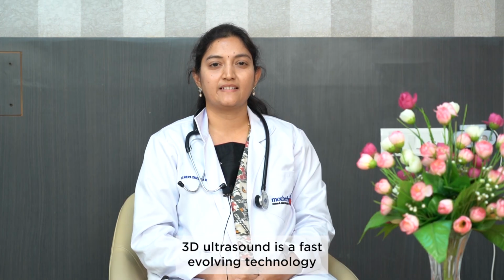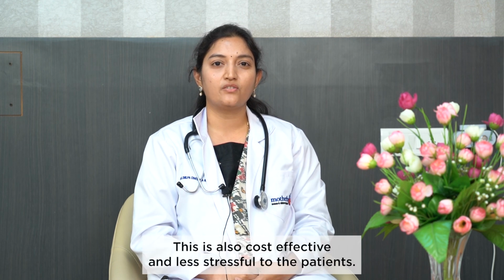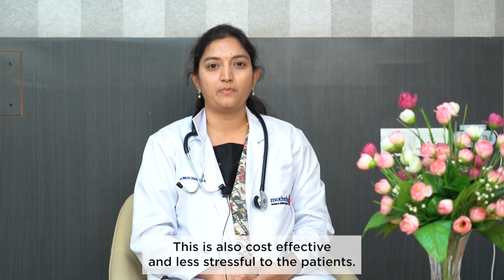3D ultrasound is a fast evolving technology which holds a greater potential in gynecology imaging. This is also cost effective and less stressful to the patients.